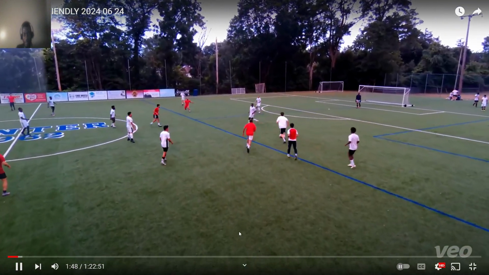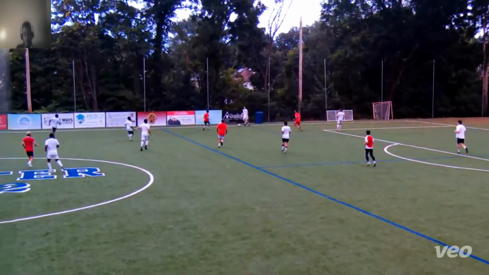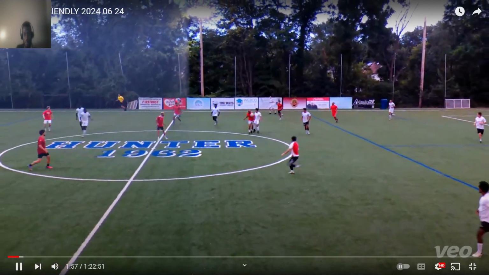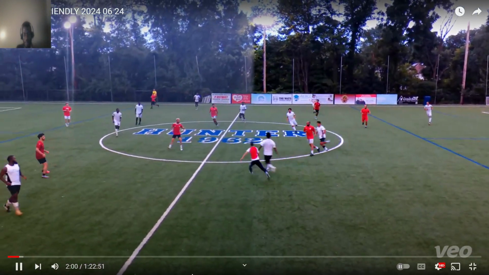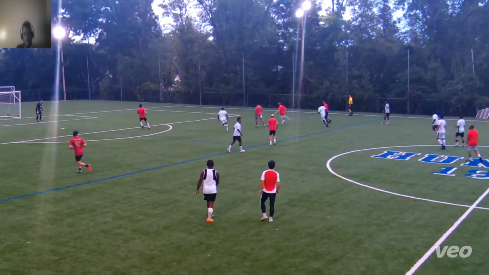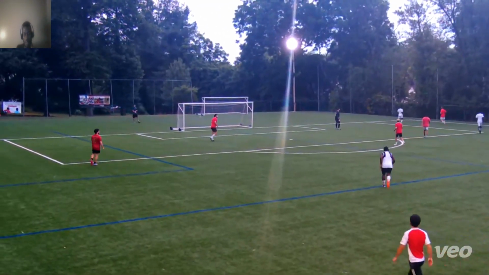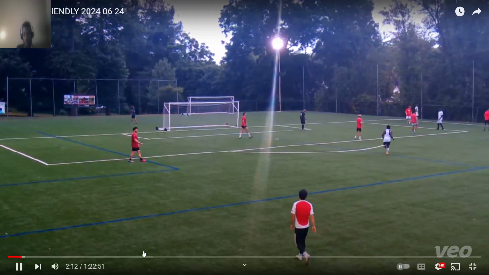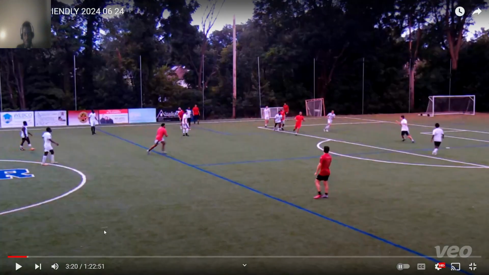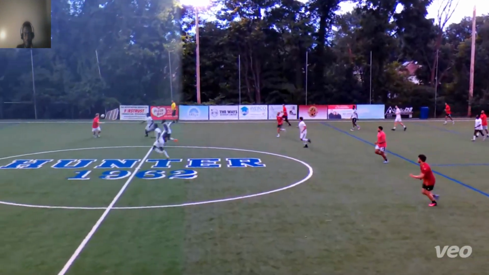Really decent passes here in the back line with the build up. The ball comes into me. I try to trap it, but it bounced, and the keeper is going to clear that out. Let's say we have too many people. I'm just going to skip here.